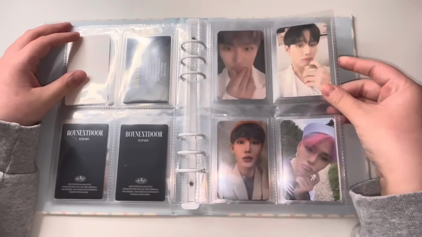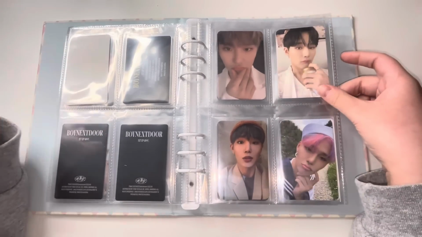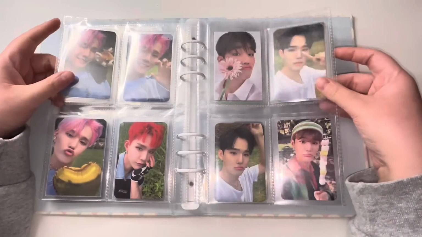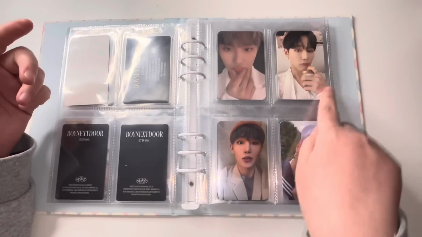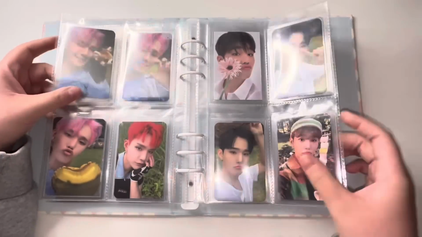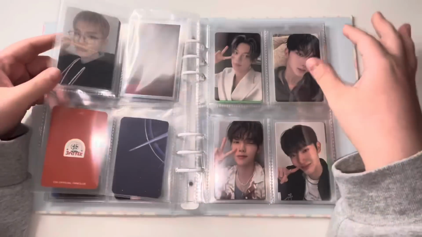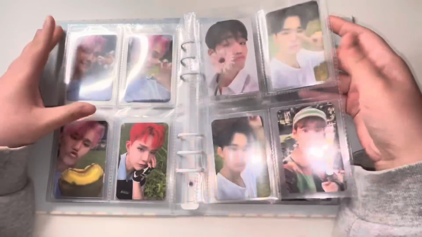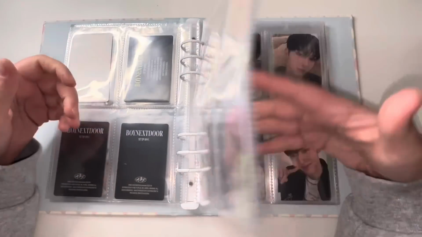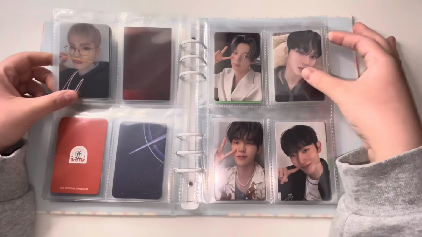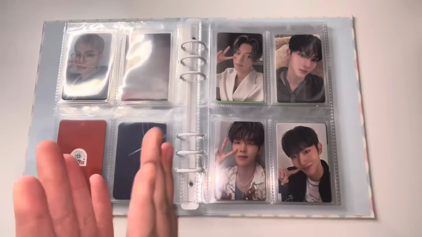Okay, and then this is CIX. I love CIX. My bias is Seunghun. I love him so much. You can see that I have a few album cards from previous eras. Like I said, I don't collect too many. So just about 2 pages. And I can't wait until they release new music. CIX just takes so long to release new music. They have like 1 comeback a year and it makes me sad. I want more CIX music.